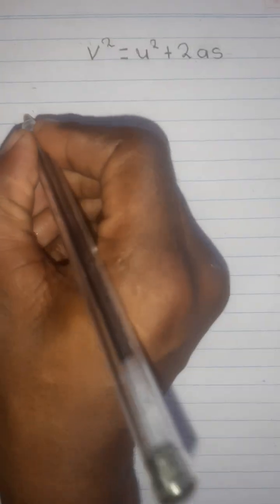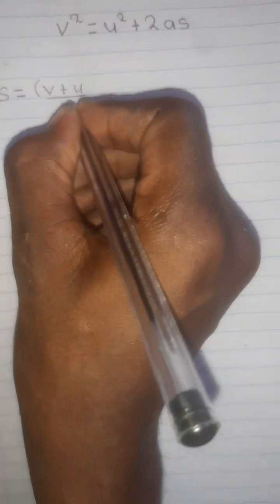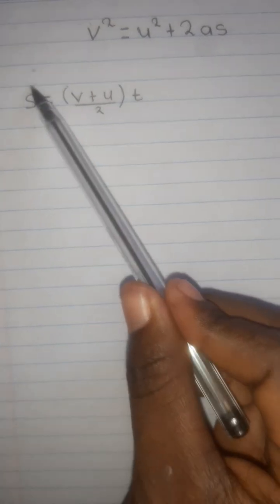Now what is s? This is known as the displacement or the distance. Okay, so the main issue is just finding the formula for displacement. So the formula for finding displacement, we say displacement is equal to, you open brackets, then say final velocity plus initial velocity divided by 2, close brackets, multiplied by time. Okay, so this is the formula for finding displacement. Take note of that.